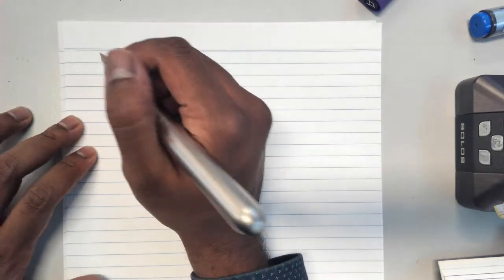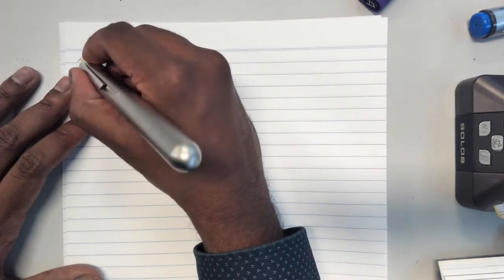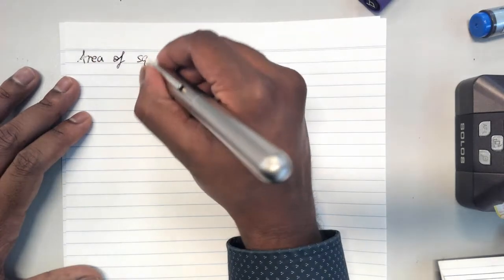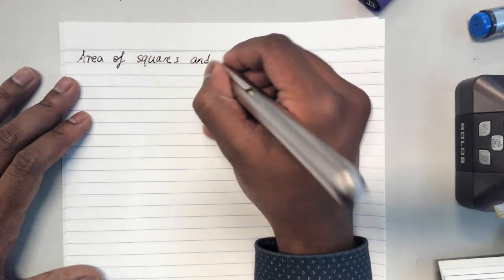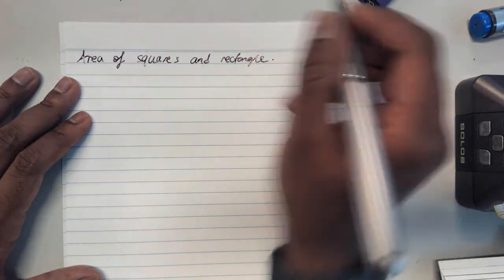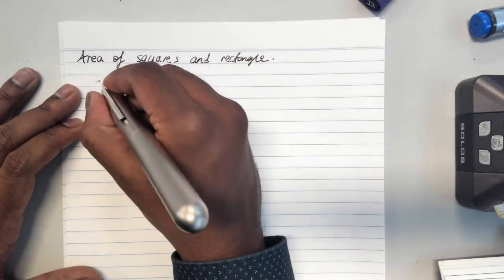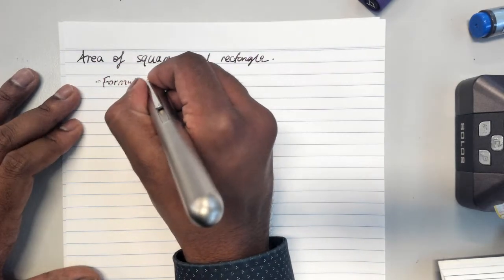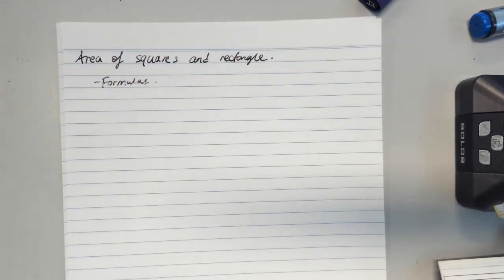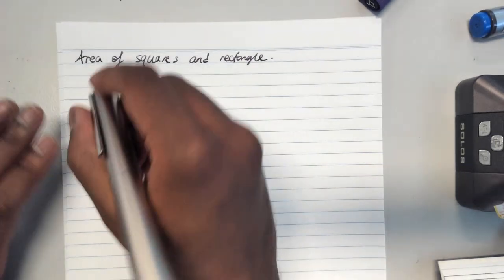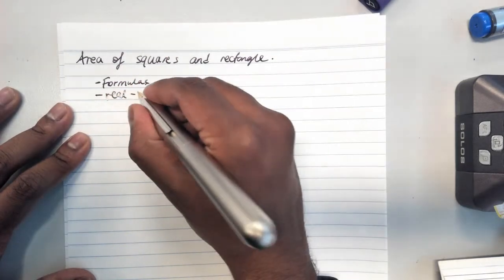Alright, so today's lesson is about the area of squares and rectangles. So that's your title. Can everybody see that? Is that good? So we're gonna cover the formulas, and we're gonna, very importantly, do some real life examples. Okay? Real life questions.